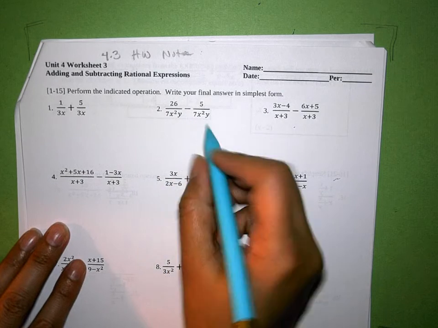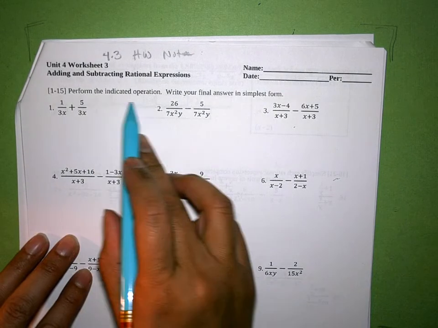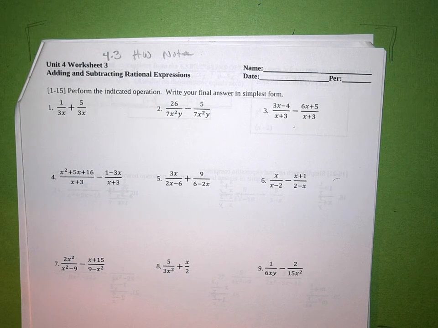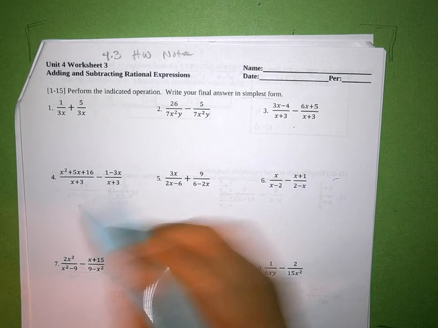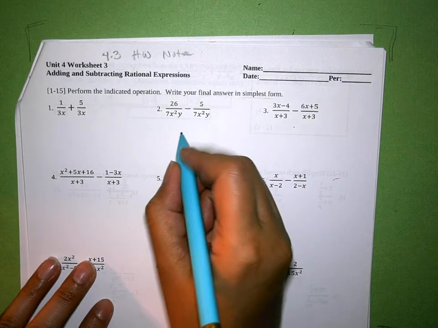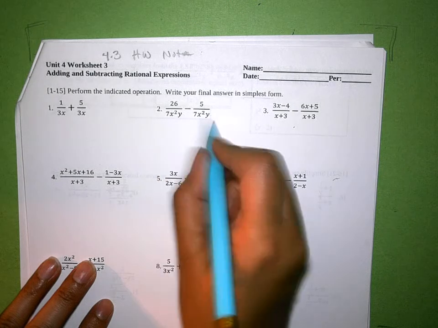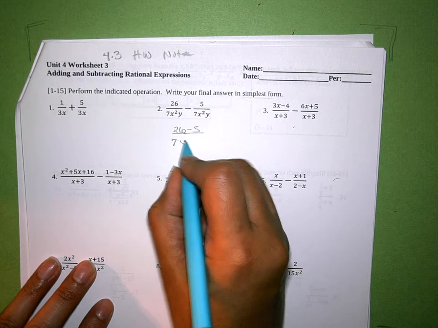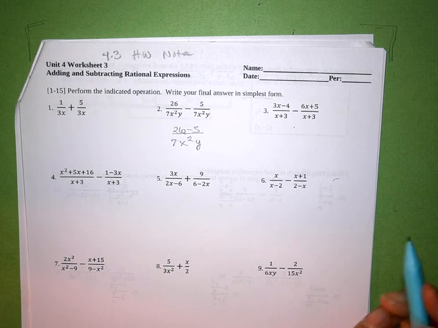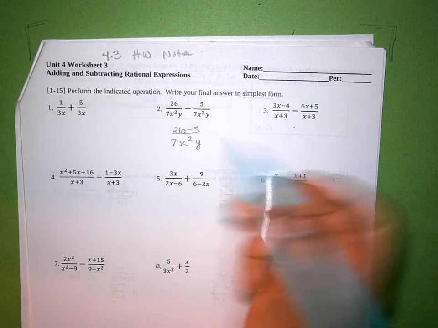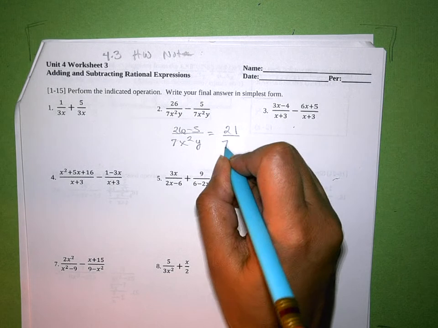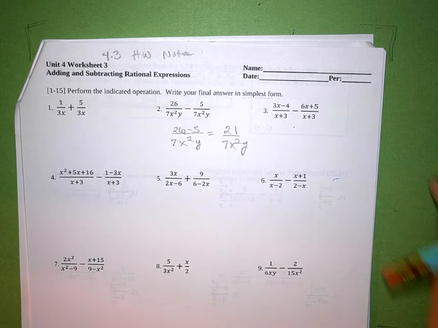And what we're going to do is combine. Perform the indicated operation, write your final answer in simplest form, meaning we reduce if we can. Alright, subtracting fractions. When adding and subtracting, you need a common denominator. Since it already is a common denominator, you can write them as one fraction. 7x squared y is a common denominator. And 26 minus 5, those are like terms, so you get 21 over 7x squared y.